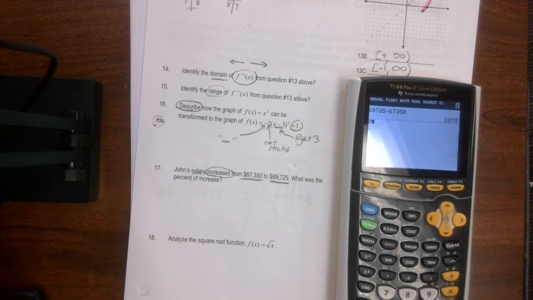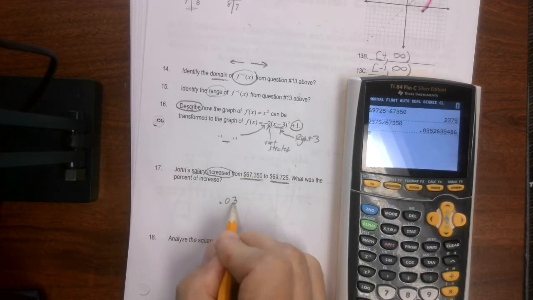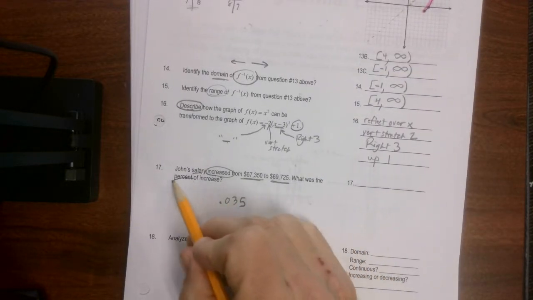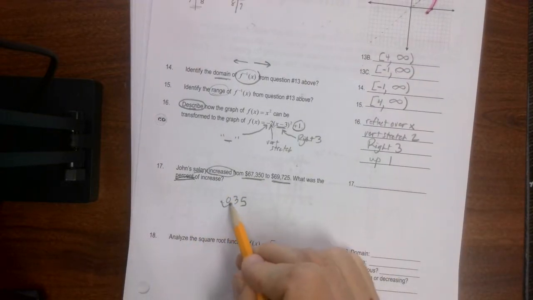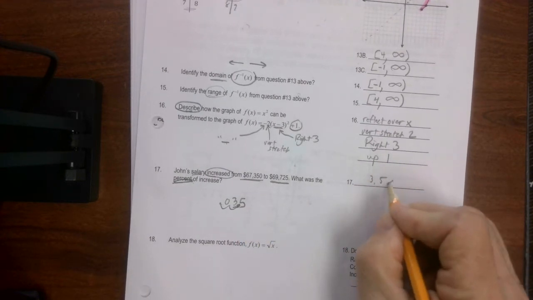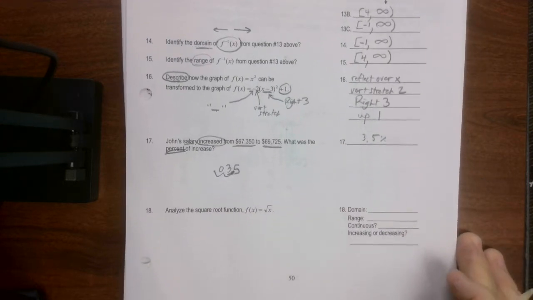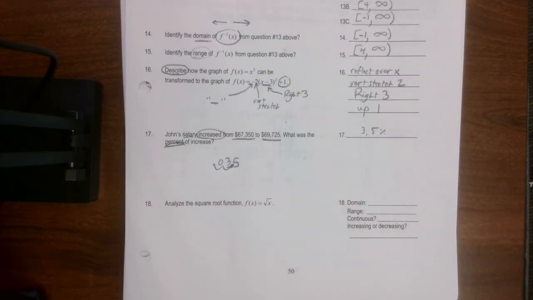The increase would be 2,375 divided by whatever he was initially making. So we got a 0.035 increase, but it doesn't say decimal, it says percent. So we got to move that 2 places, and then we'd get 3.5% increase. Not bad, almost sticks with inflation. Okay? All right, well, now we got some terminology.